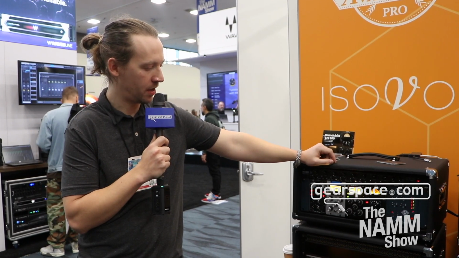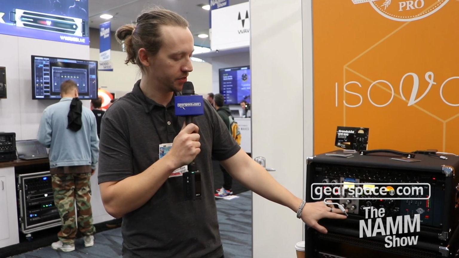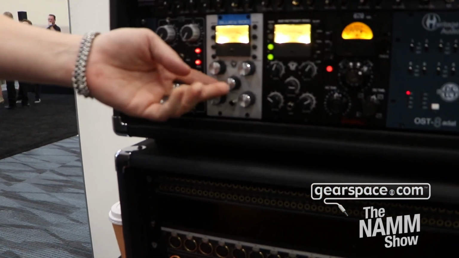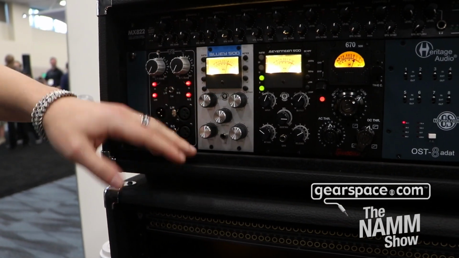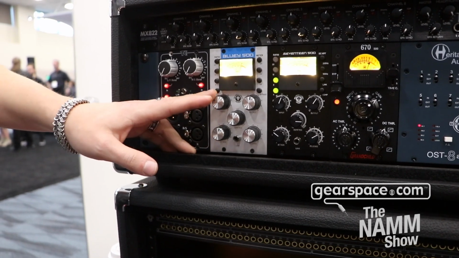And some cool stuff about the 500 series stuff is they're able to be stereo linked. You can see here with this RCA input right here on the front. And they also have a mix control. So very cool features, awesome sounding unit. I'm very much a fan of this Bluey 500.